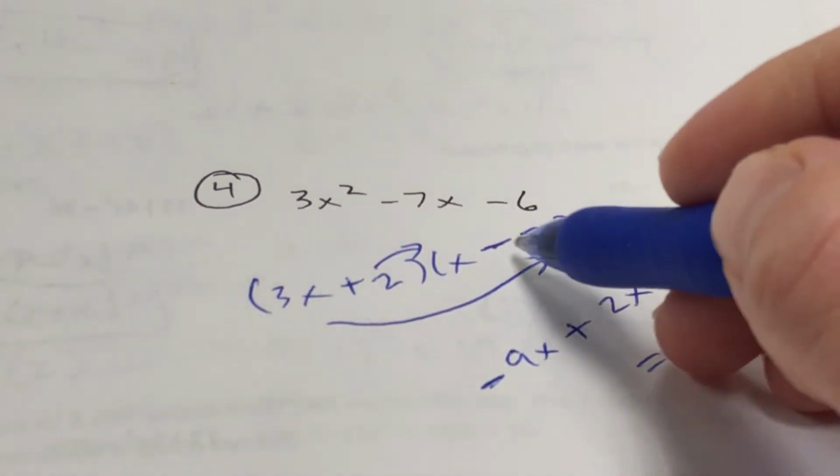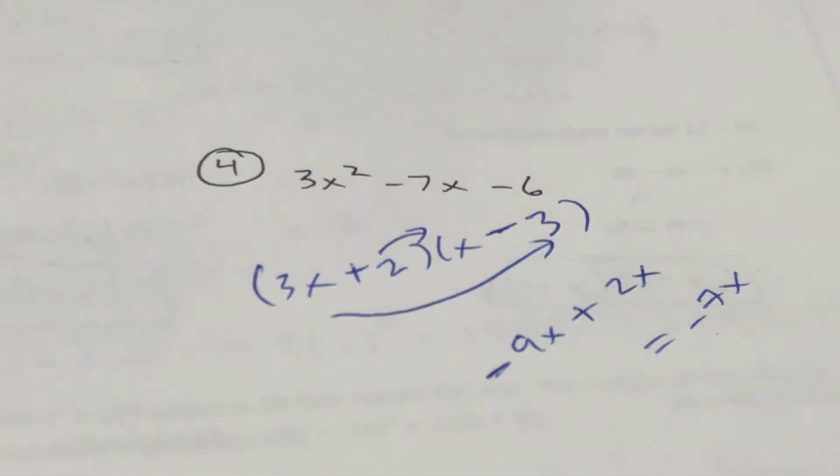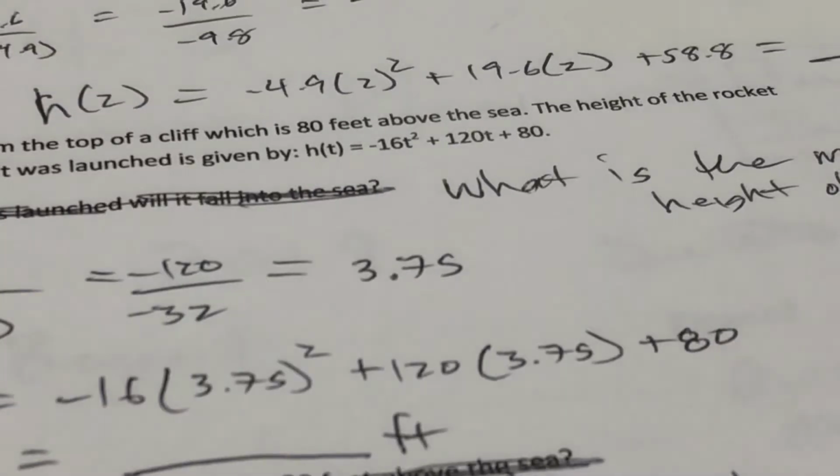So that would be a negative 3, and that would be a positive 2. We have not FOILed it, we have factored it.